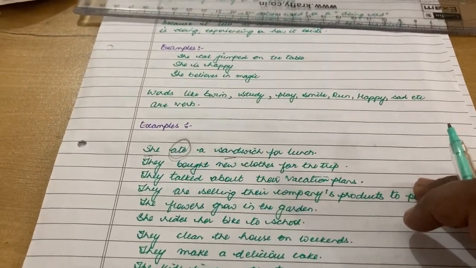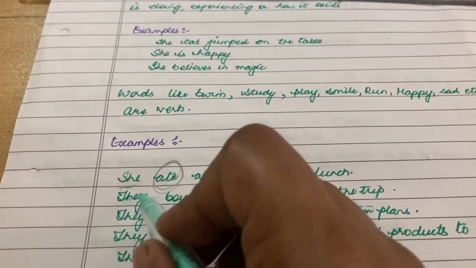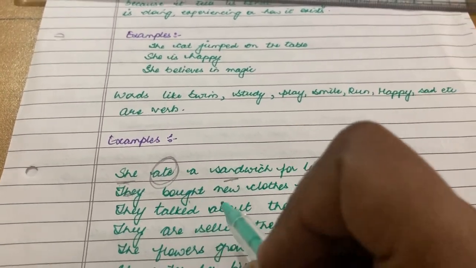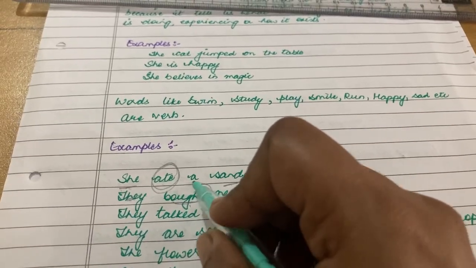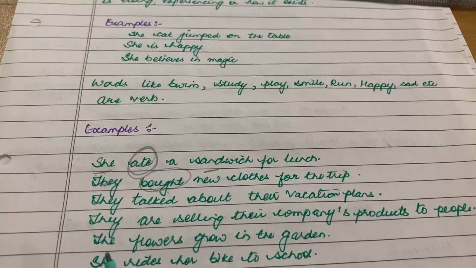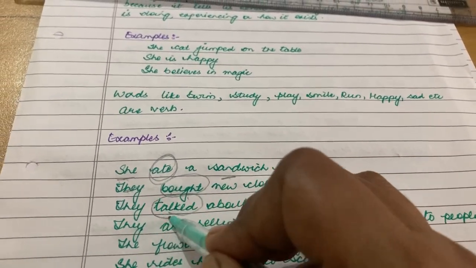They bought new clothes for the trip. So who bought new clothes? They bought new clothes. What did they do? What action did they do? So they bought. So bought here becomes the verb. They talked about their vacation plan. So here talked becomes the verb.